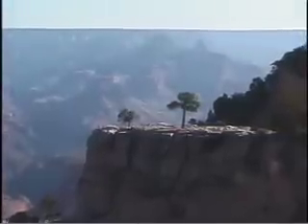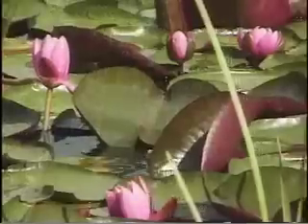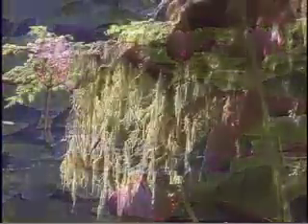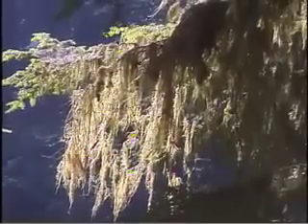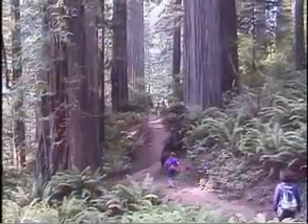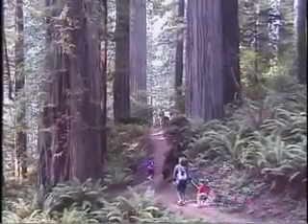Plants can be found perched on the rim of the Grand Canyon, in the rainforest, and among these redwood trees along the California coast. Some plants live in water, such as these lilies, and some plants live on top of other plants. So, as you can see, it's difficult to get away from plants because plants are all around us.